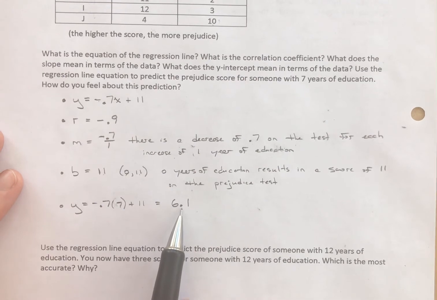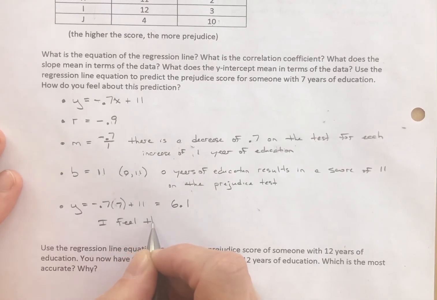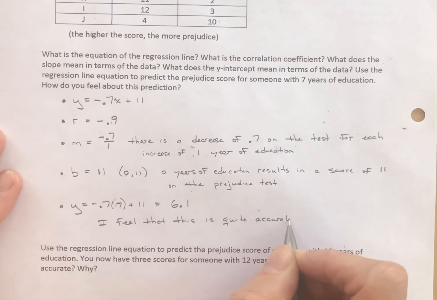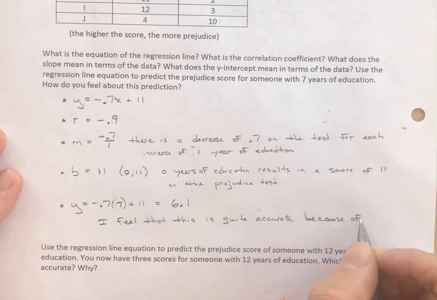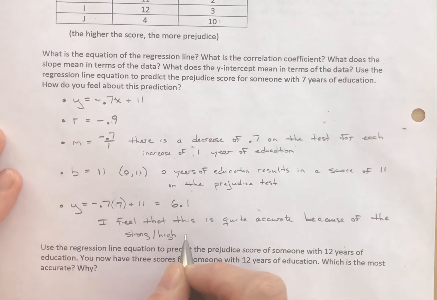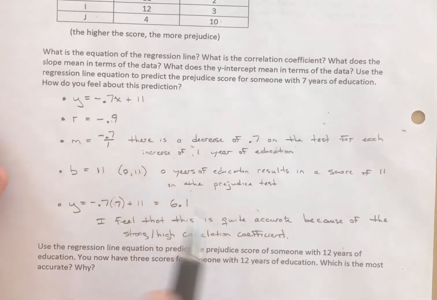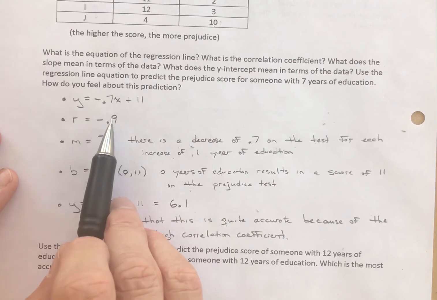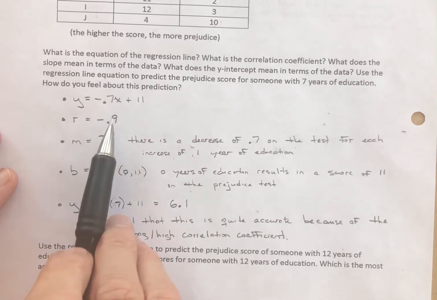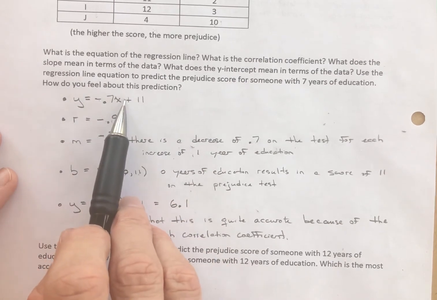How do I feel? I feel pretty good about this because the correlation coefficient is so strong. I feel that this is quite accurate because of the high correlation coefficient. Again, we found that there is definitely a strong relationship here. So when I use this equation to make a prediction, I can feel good about it. This equation is going to be very valid to make predictions from.